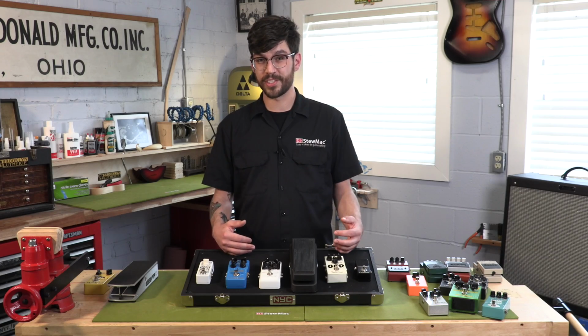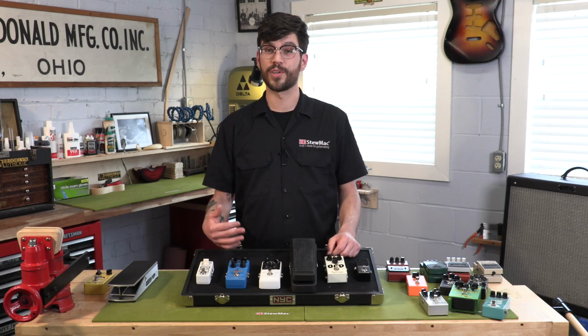Of course, you can go further and further down the rabbit hole on every topic I've discussed today, but I really hope this helps get you started. Experimenting with your pedals and your signal chain is fun, and it helps you find your tones. You understand how your pedals interact with each other and find the order that works best for your guitar rig.